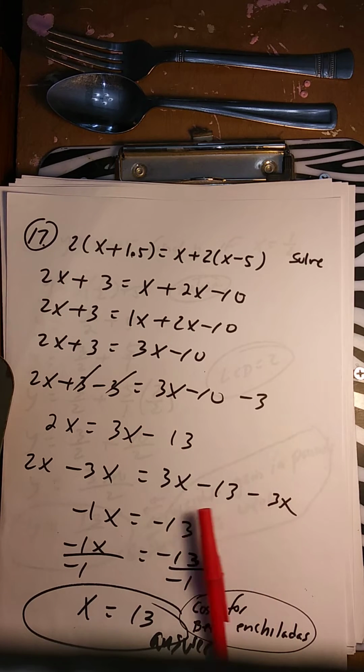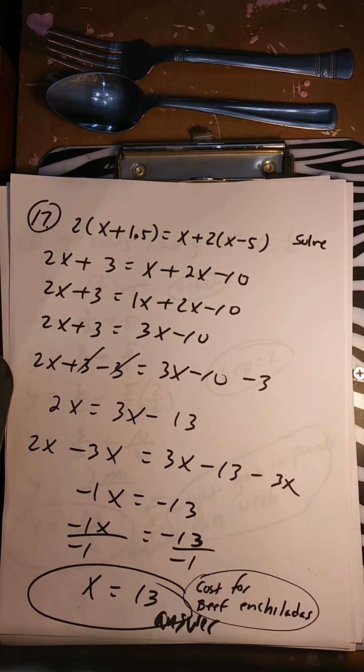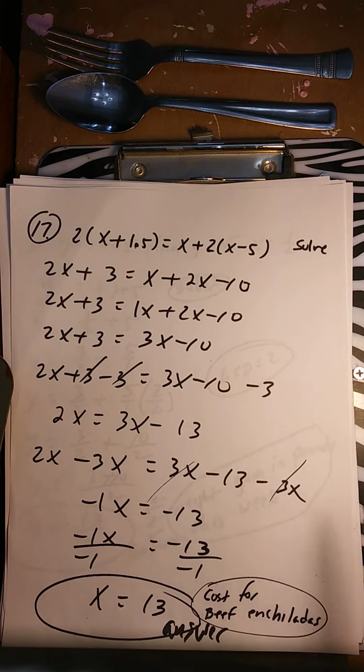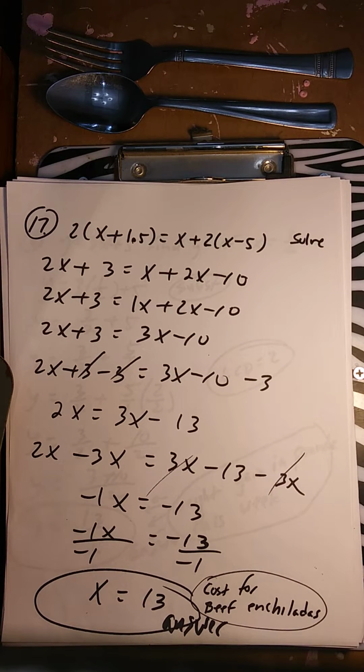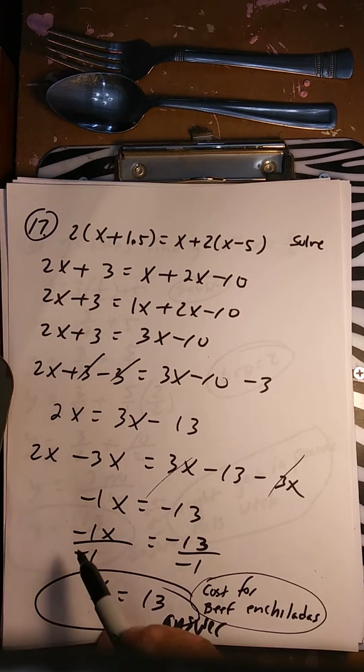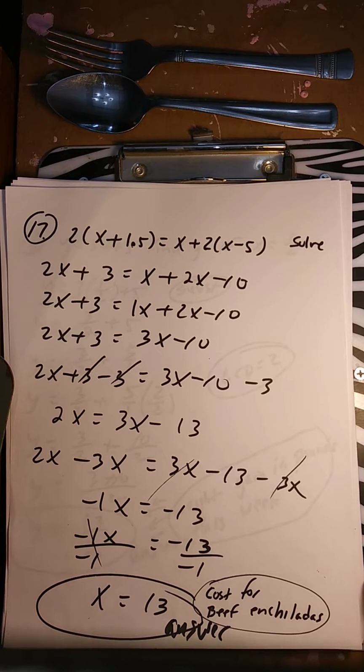So now what I'm going to do is what? Minus 3x both sides. And you know what's going to happen, it's going to cancel right here. So now we have negative 1x equals negative 13. Divide by negative 1, divide by negative 1. And yes, of course, these will cancel. And what's left over is positive 13. So what is this? Oh, I don't know. Cost for beef enchiladas.